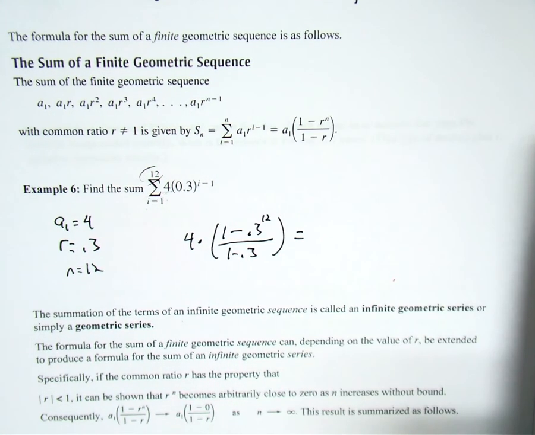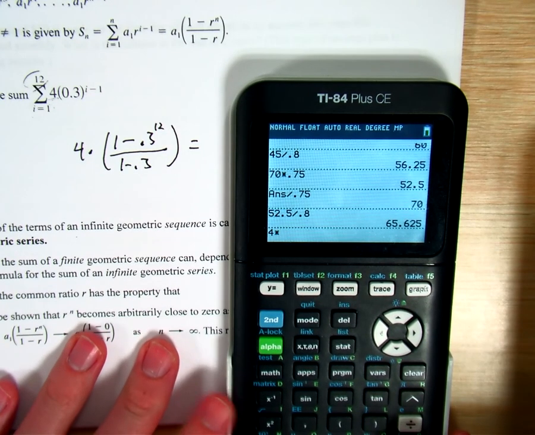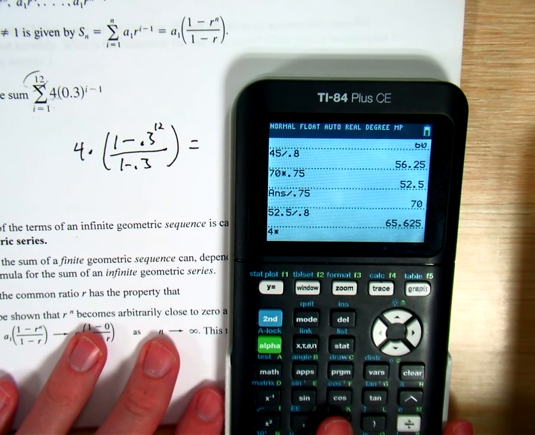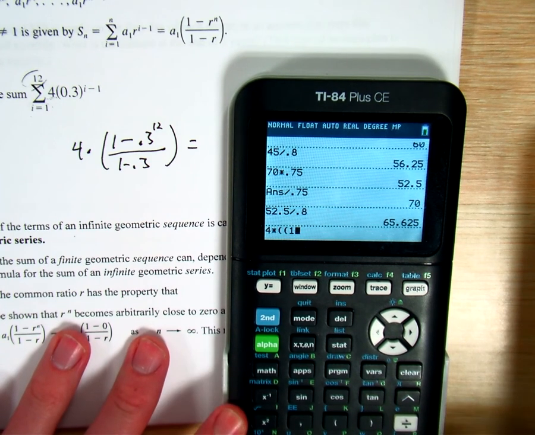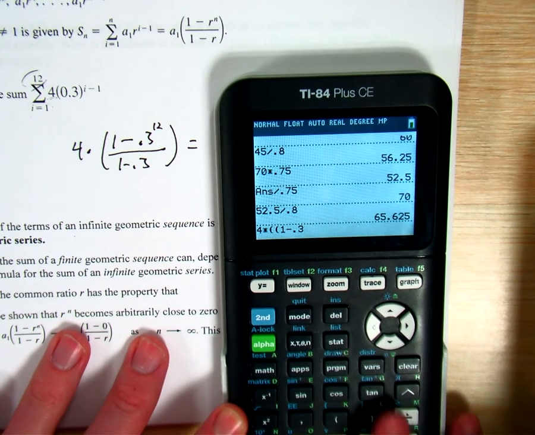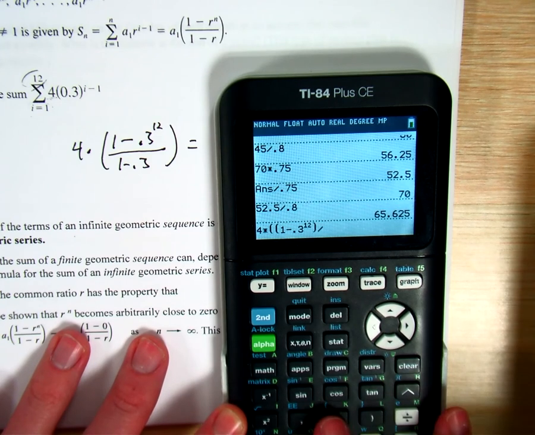How are we going to type that in? Very carefully. 4 times, let's see, if I was doing this, I would probably go super old school: double parentheses, 1 minus 0.3 to the 12th, close that, divided by parentheses 1 minus 0.3, close, close.